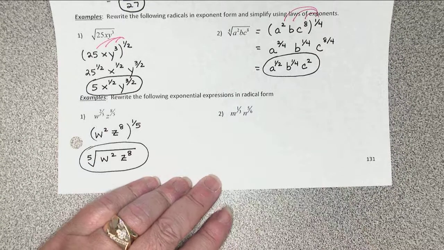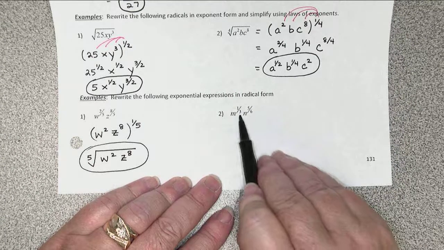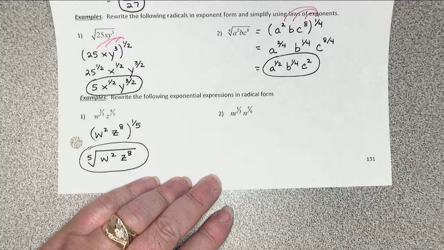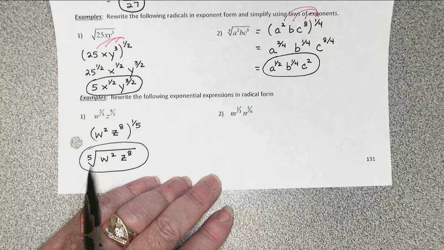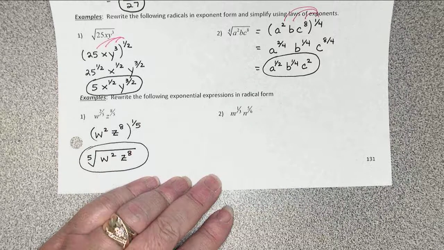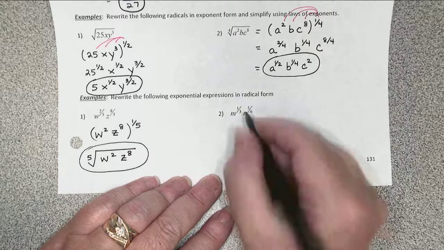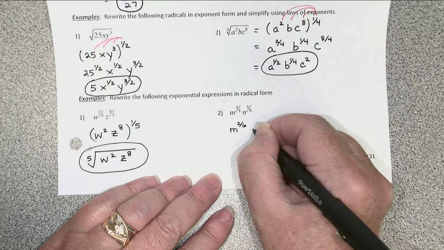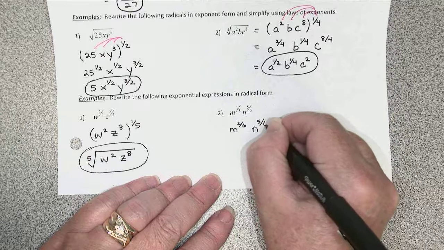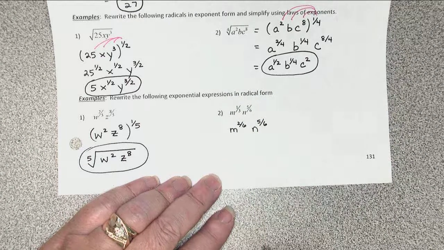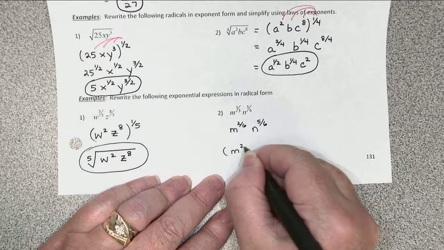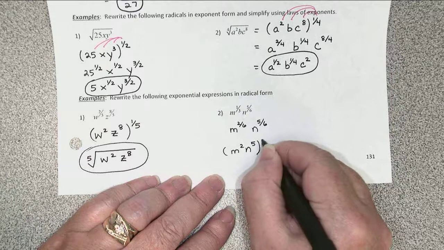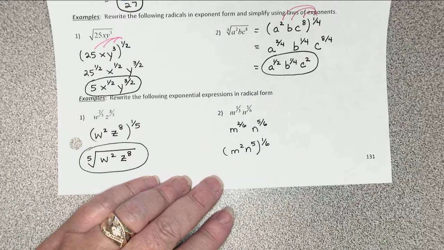Same idea over here, except because I don't have the same denominator on both of my exponents, right now I can't rewrite it with a single root. So I'm going to fix that. I'm just going to get a common denominator. I'm going to say that's the same as m to the 2/6, n to the 5/6, or m squared n to the 5th, all raised to the 1/6 power.